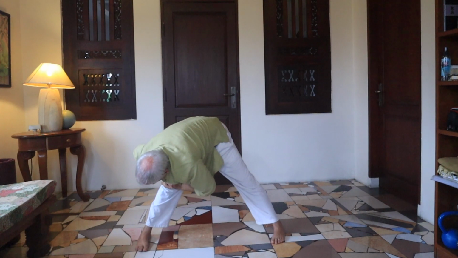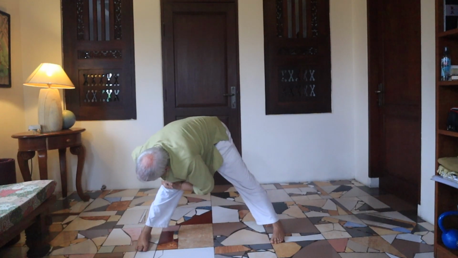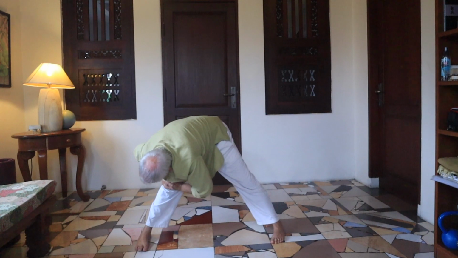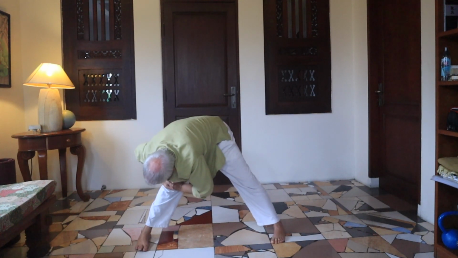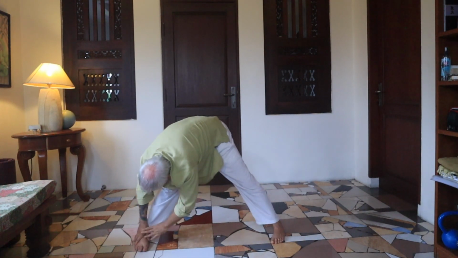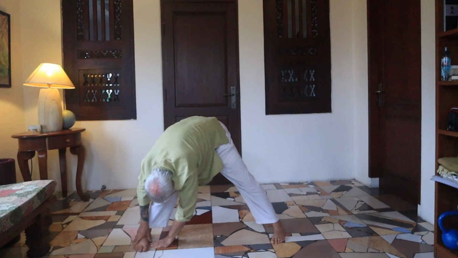Pull your tailbone towards your heel. You'll notice it's probably the right heel that you need to pull your tailbone towards. Make sure that the right knee isn't falling in to compensate. And if you want, come down and relax.